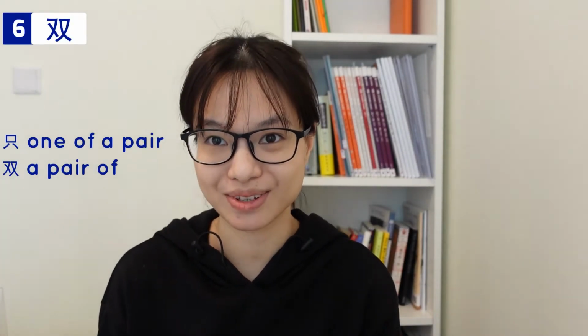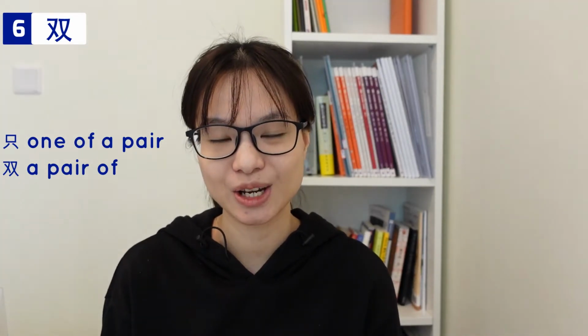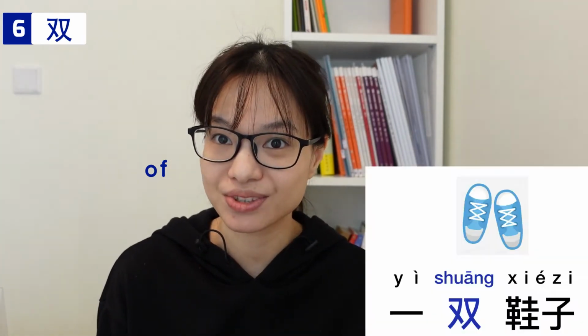So after we have 只 for one of a pair, we have 双 for a pair of something. 双, this character by itself means double. So when it is used as a measure word, it means a pair of something. For example, a pair of shoes, 一双鞋子, a pair of chopsticks, 一双筷子.